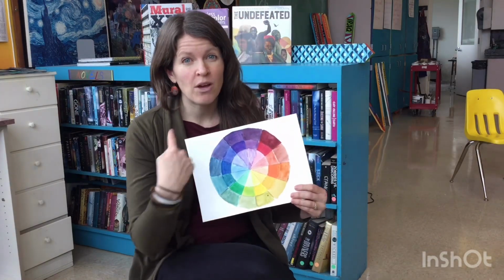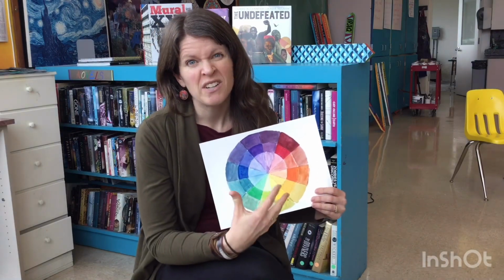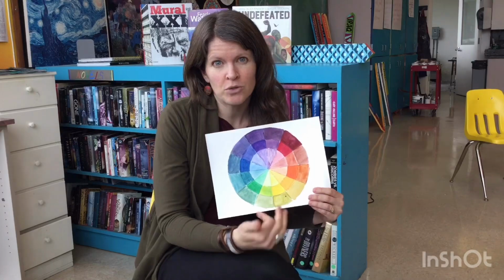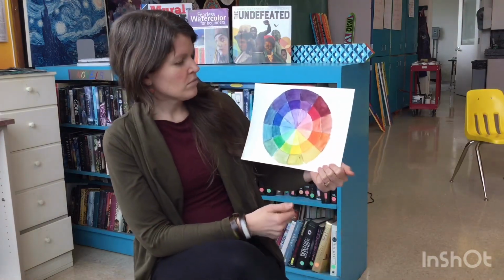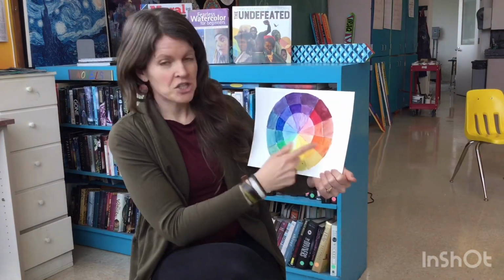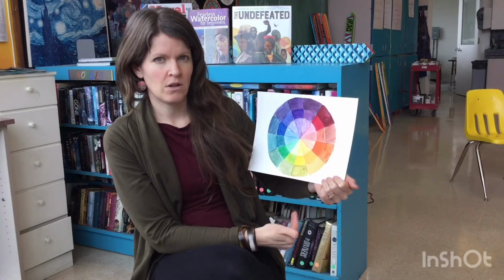It's also going to help you when you're trying to figure out what mood you want in a piece of art. Do you want a somber mood? Do you want energy? Do you want dynamic? All of those things are determined in part by which colors you choose. So let's start by talking about relationships between the colors on the color wheel.